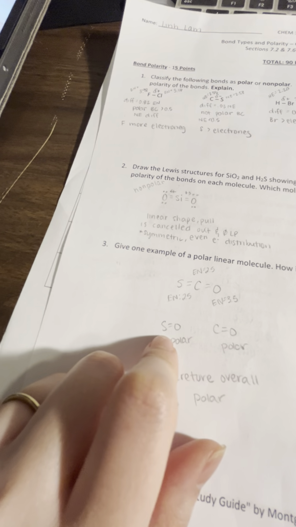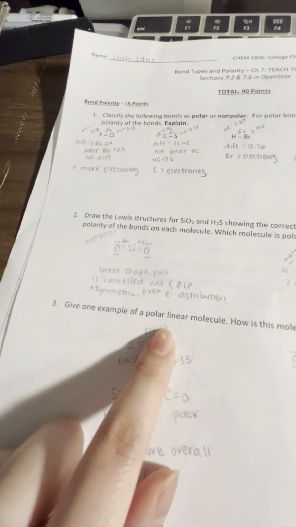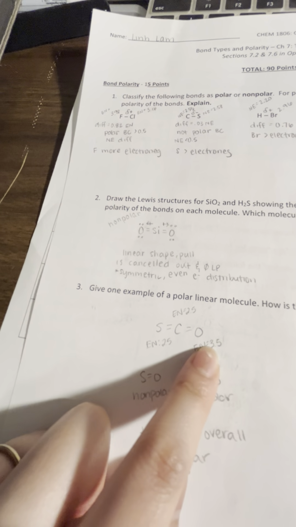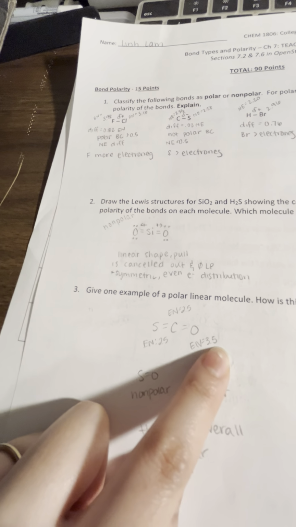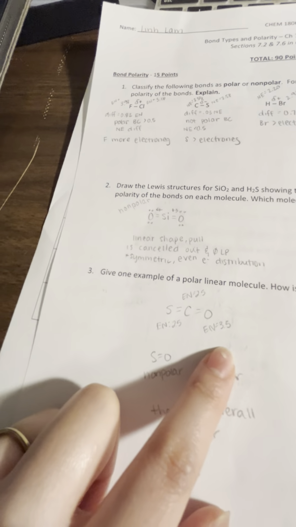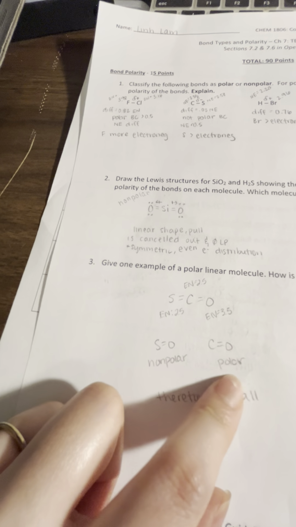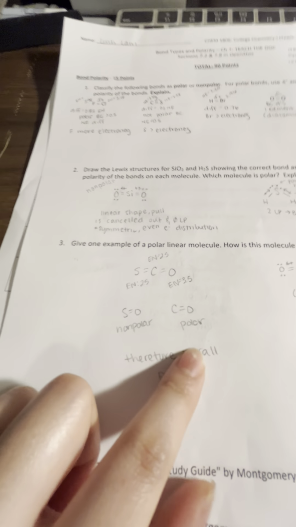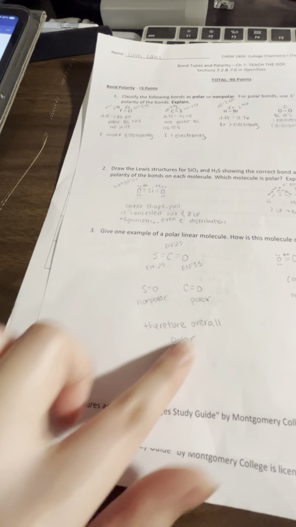So the bond between sulfur and oxygen is nonpolar because the difference is 0. But the difference between carbon and oxygen is 1, because oxygen is 3.5 minus 2.5, which equals 1. So the oxygen and carbon bond is polar. And if there's one polar bond, then the overall molecule is going to be polar. So therefore, polar.